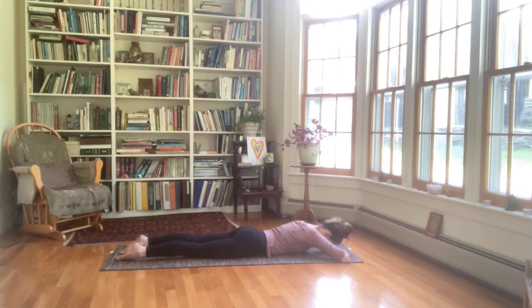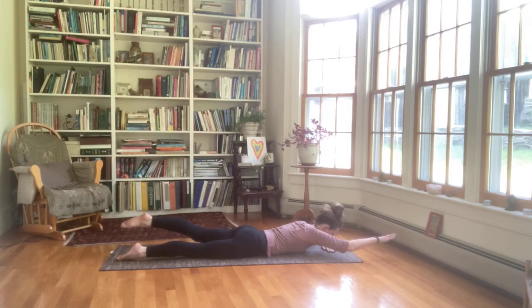So we begin by inhaling, lifting the chest, head, left arm, and right leg. The left hand is still under the forehead. And then as you exhale, stretch the left arm out straight in front of you. Then stay in inhale. See if you can lengthen between the left hand and the right foot. And then with the exhale, lower down.